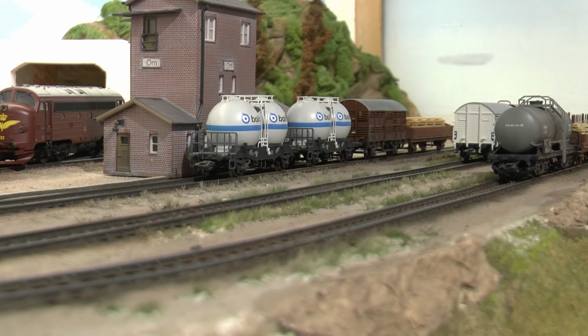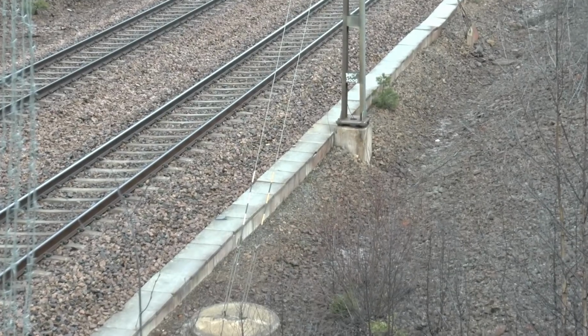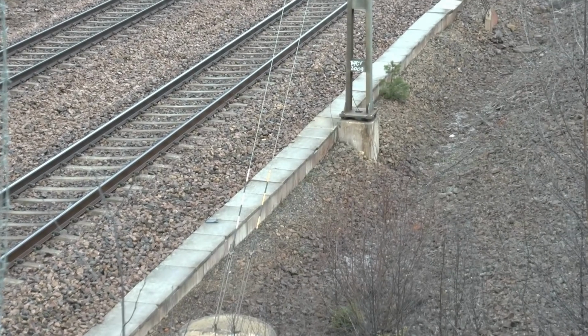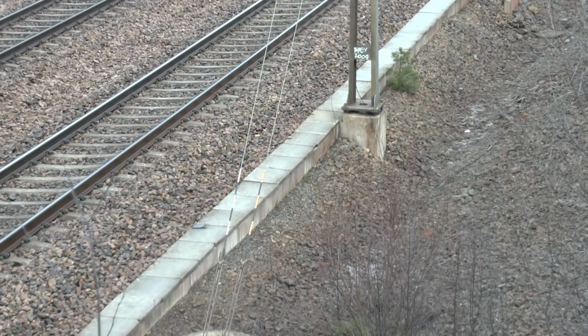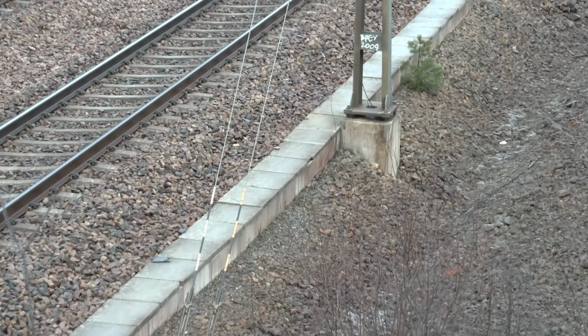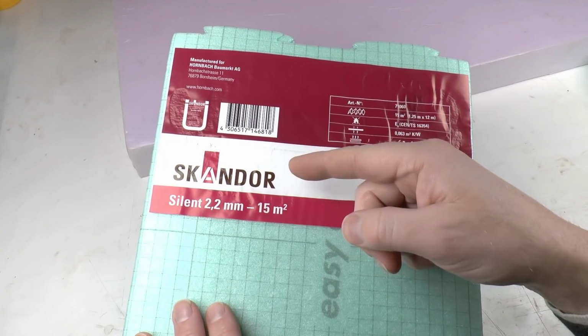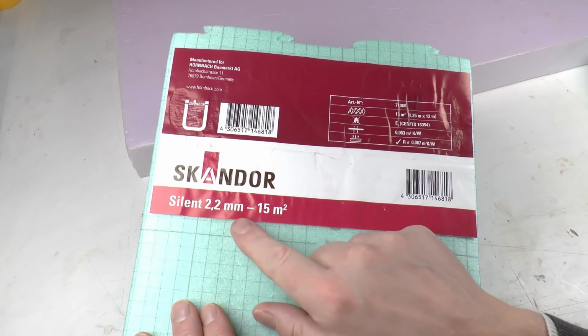Once you finished the planning and got the track work in place, you probably want to add some details to your yards. Then the most common detail, at least here in Europe, is the concrete cable channels. These are very easy to make in large quantities from thin cut styrofoam. This is manufactured by Scandor.